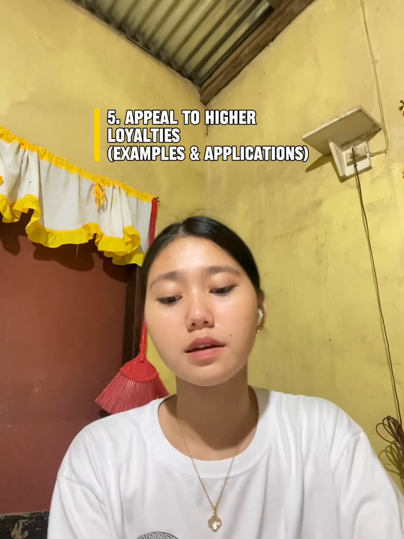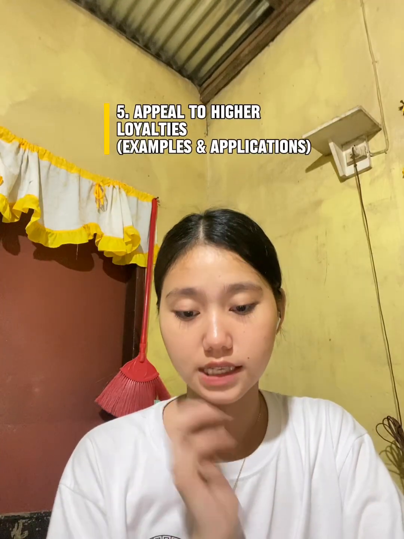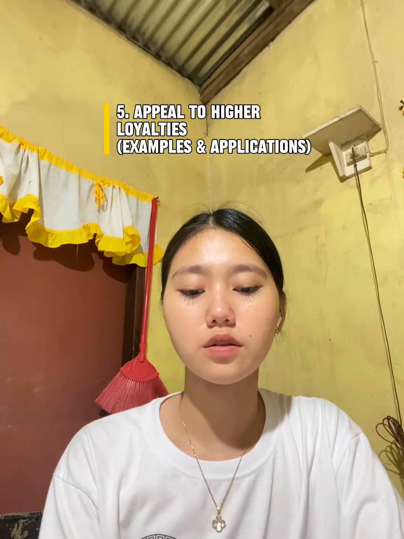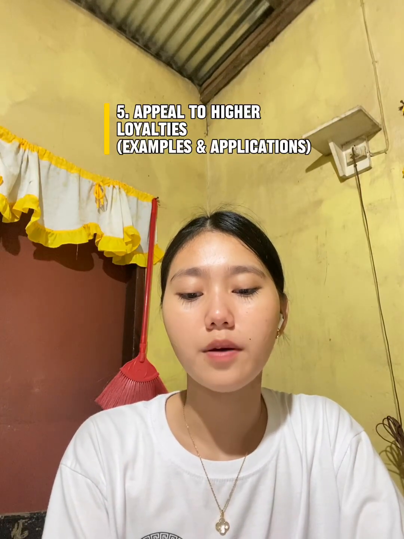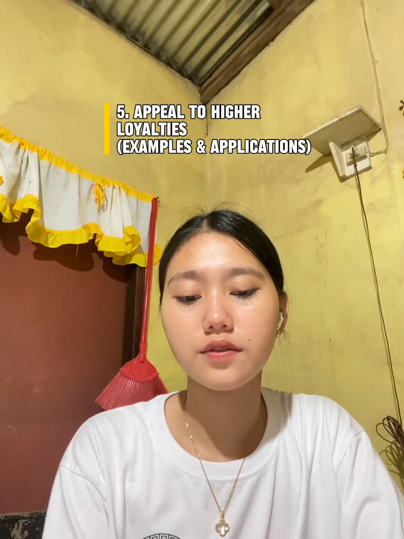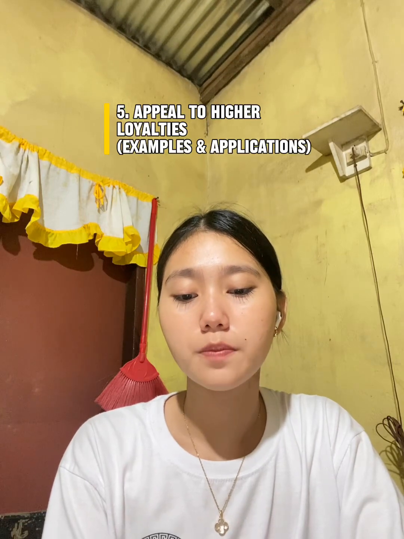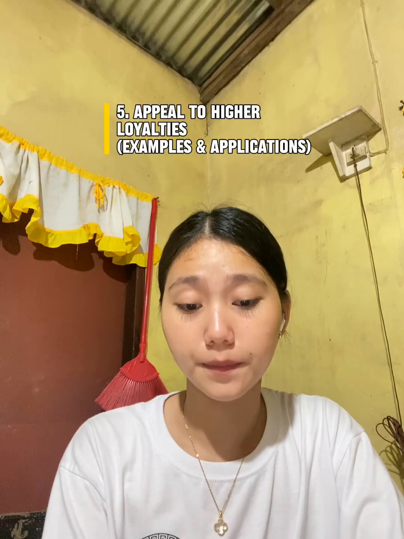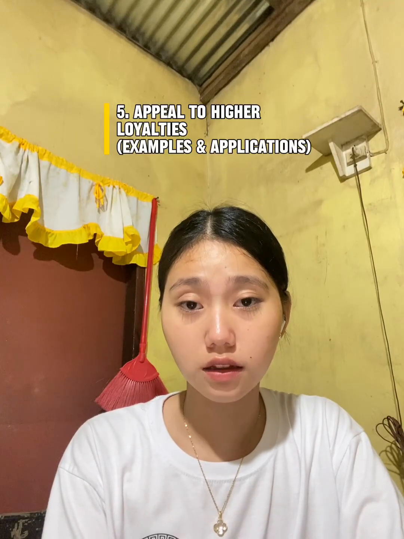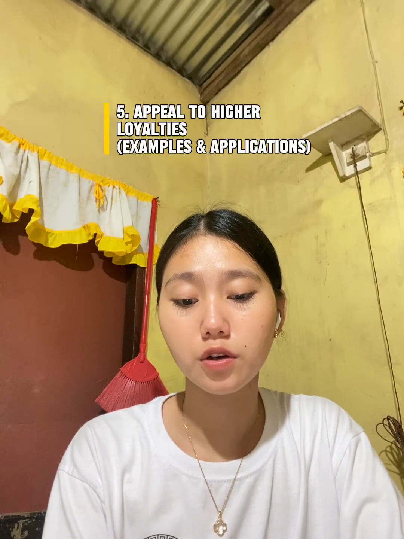So I'll share more real-life examples of the appeal to higher loyalties. One example is a student who hides the truth to protect a classmate from punishment. Another is a family member covering up a relative's crime because they don't want them to go to jail. These people think they are doing the right thing because of love or loyalty, but in reality, they are still breaking the law. This technique is common among gang members or groups that value loyalty above everything else.